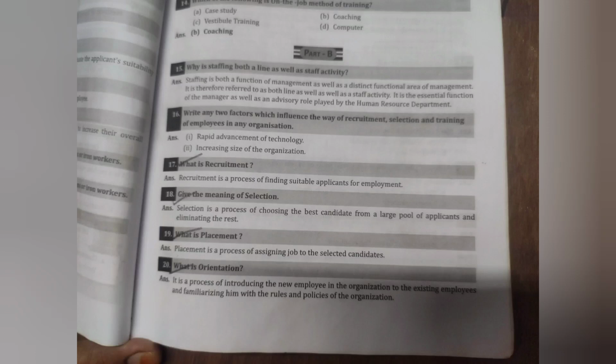After this, write any two factors which influence the way of recruitment, selection and training of employees in any organization. So, first is the rapid advancement of technology. That is why we need new skills, and to get new skills we will hire new employees. Second, increasing size of the organization. The more the business expands and grows, the more people we need to work in the organization. That is the reason these factors influence recruitment, selection and all.